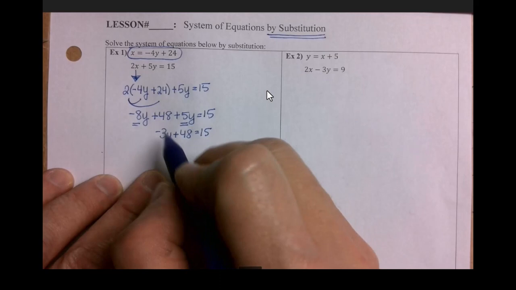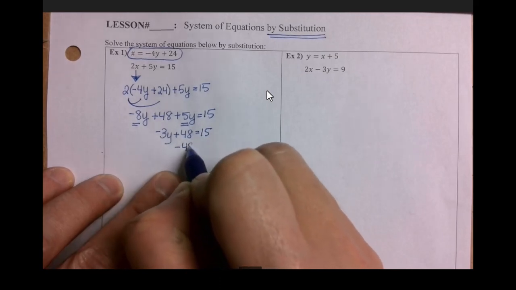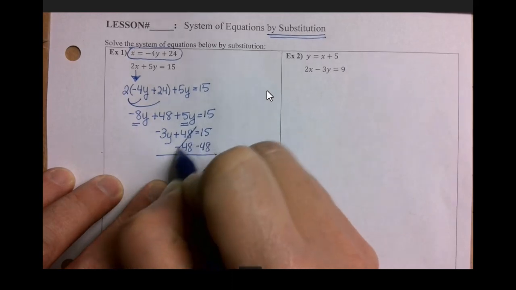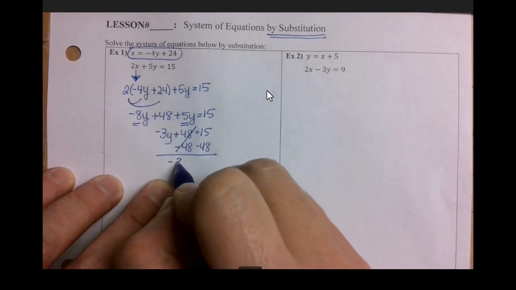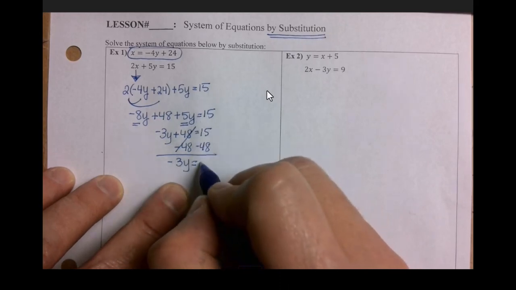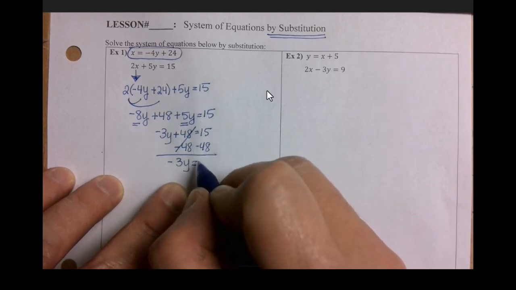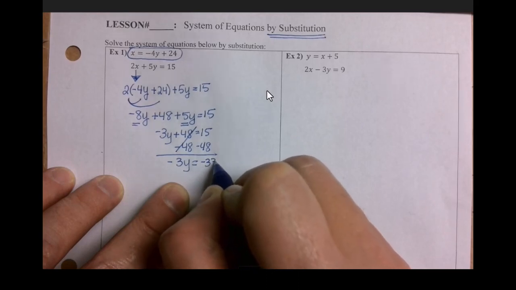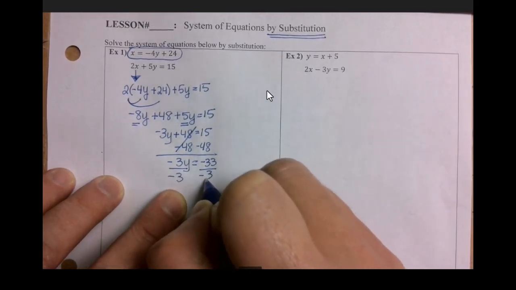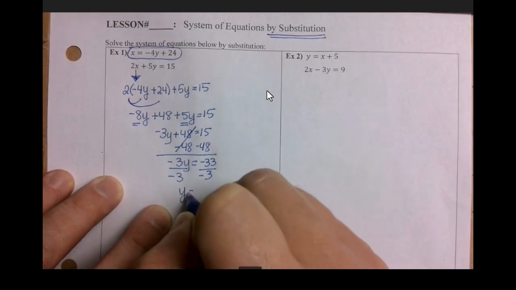Next, we are going to subtract 48 from both sides. 48 goes away, so I'm left with negative 3y equals 15 minus 48 is negative 33. And we divide both sides by negative 3. And we get y equals 11.